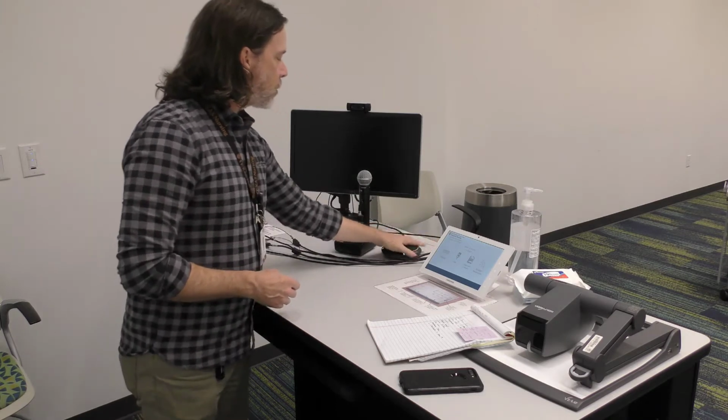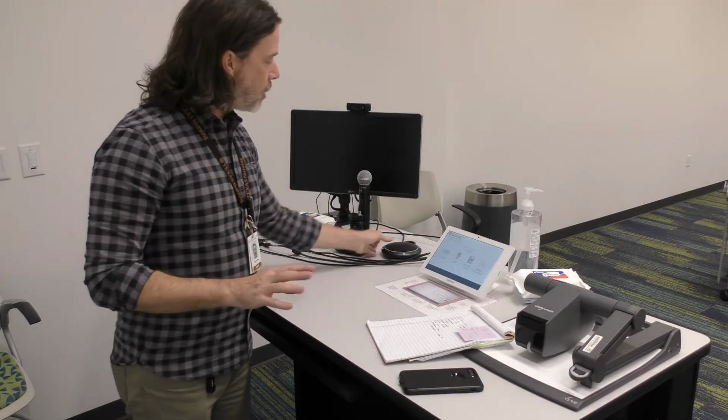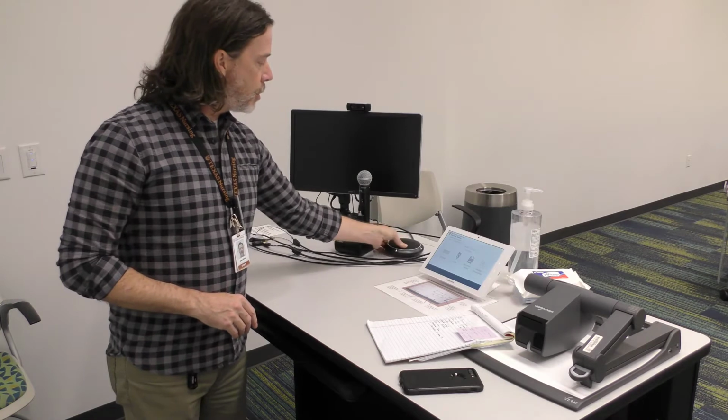In addition to those microphones, the first floor classrooms also have this small round microphone. This is the microphone that's used for the system called Lectures Online. If you're not using Lectures Online, you can safely ignore it. If you are, this is the microphone that's recording the audio for your classroom recording.